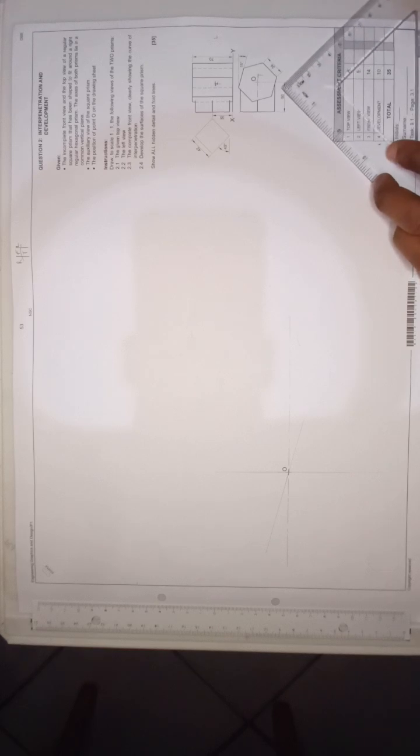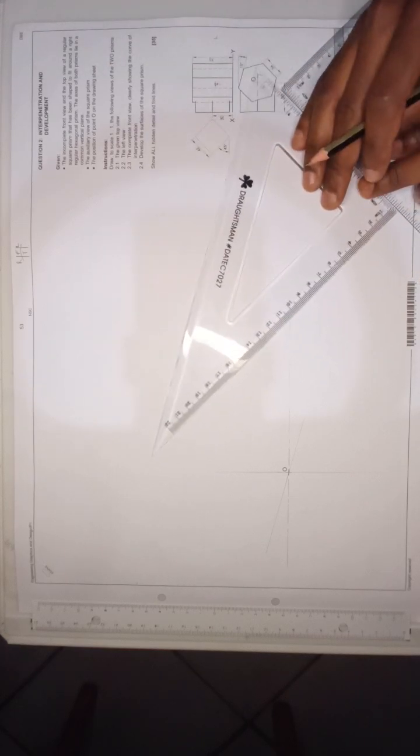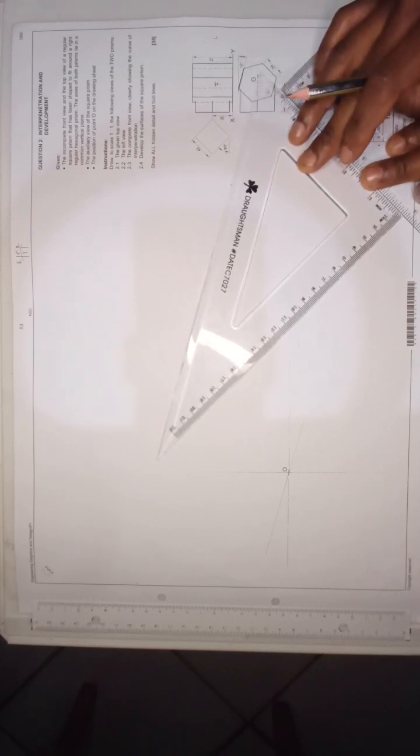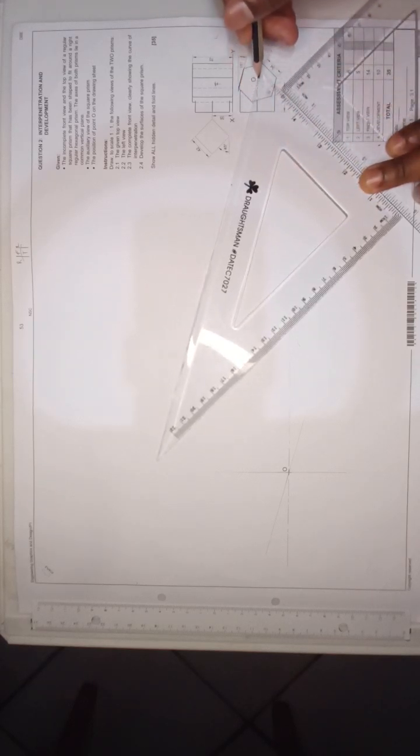So what I'm going to show you now is that if you come here on your given views and simply put your set square like this, can you see that this line here is at an angle of 15? Also this one here that goes through our center, that is at an angle of 15.